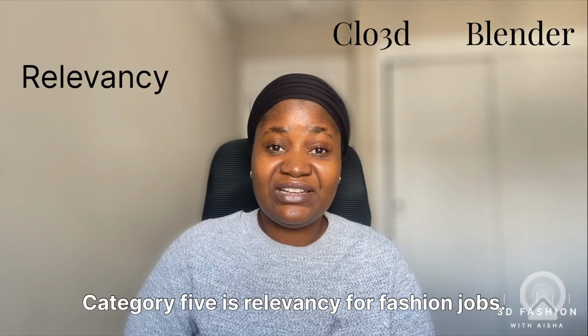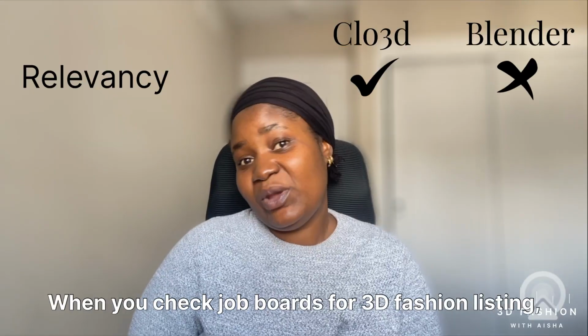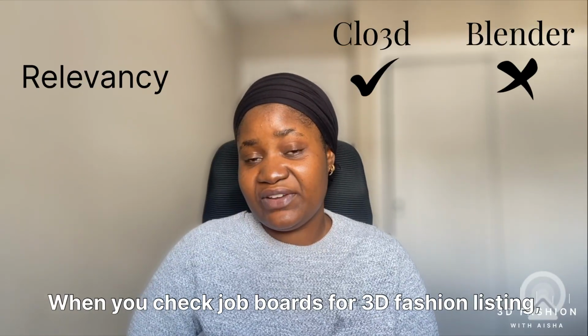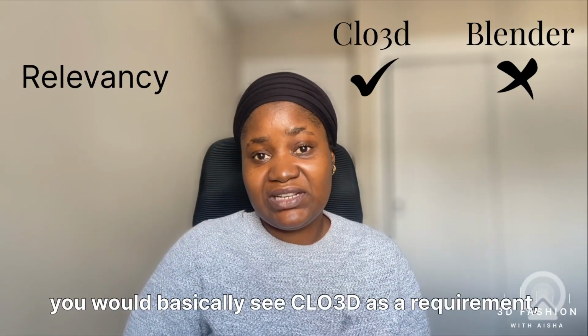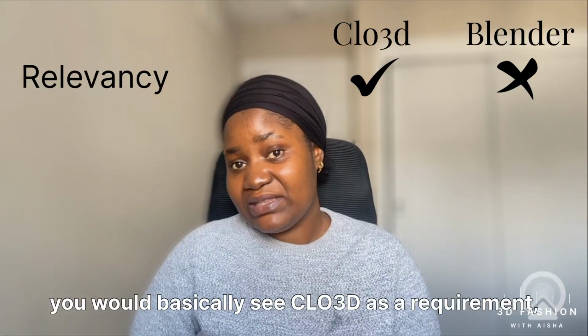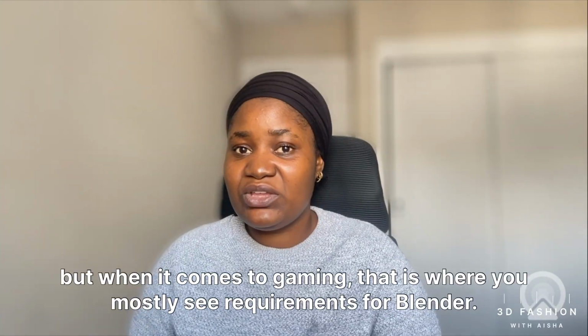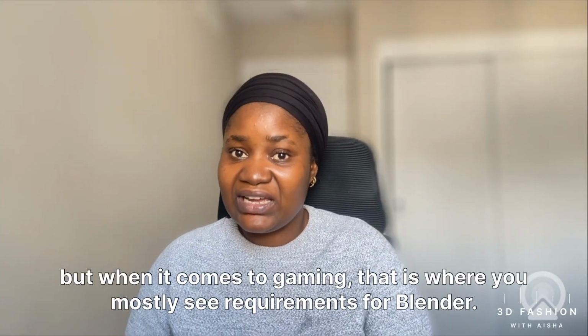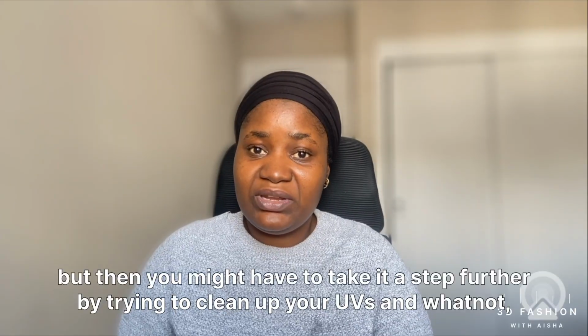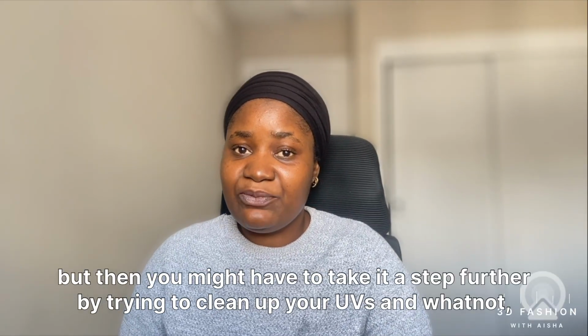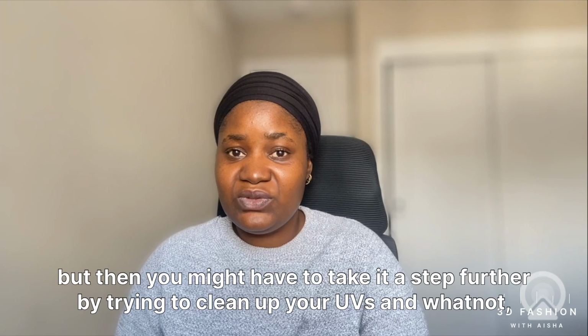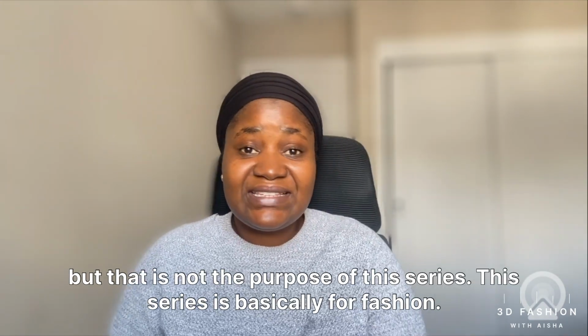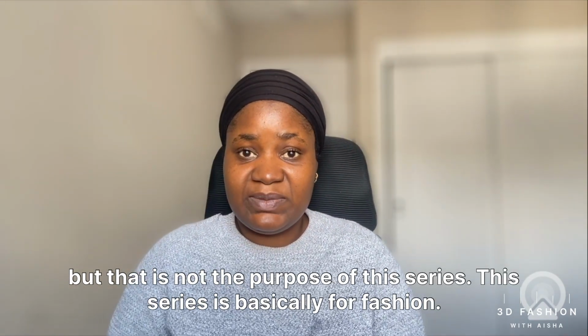Category 5 is relevancy for fashion jobs. When you check job boards for 3D fashion listings, you would basically see Clo3d as the requirement. But when it comes to gaming, that is where you mostly see requirements for Blender. Clo3d can also work for gaming, but you might need to take it a step further by cleaning up your UVs and whatnot. But that is not the purpose of this series. This series is basically for fashion.